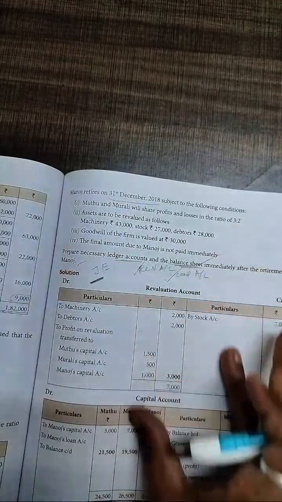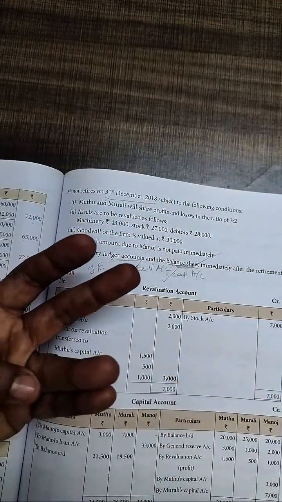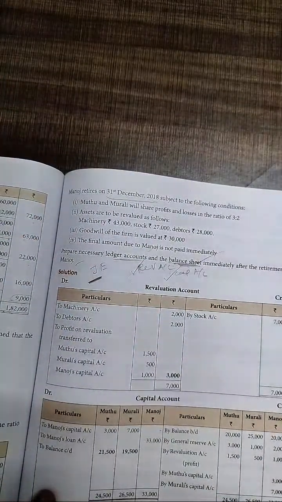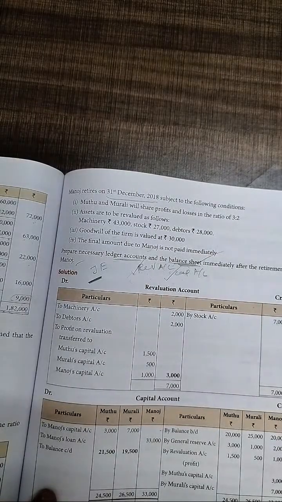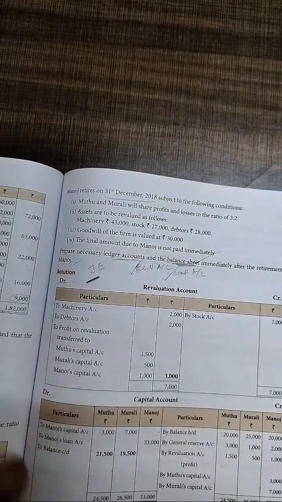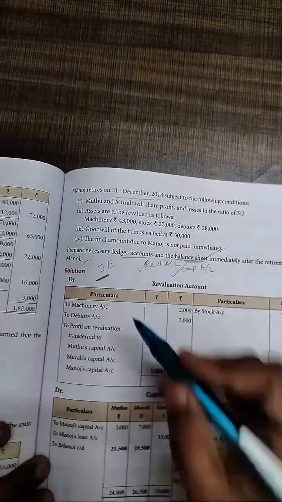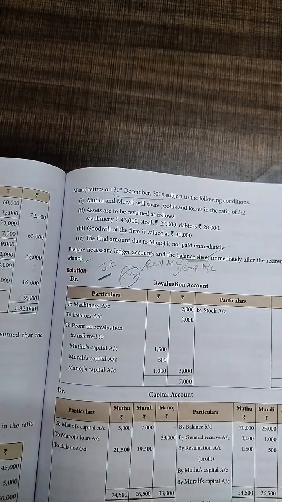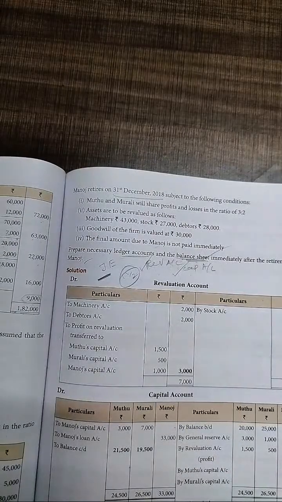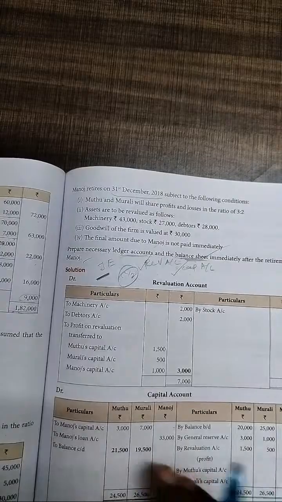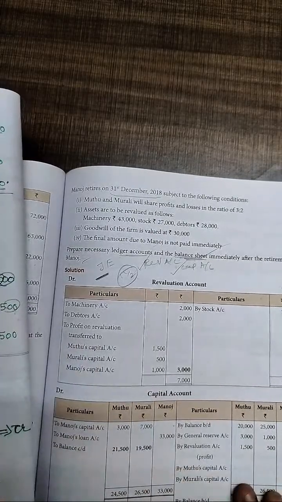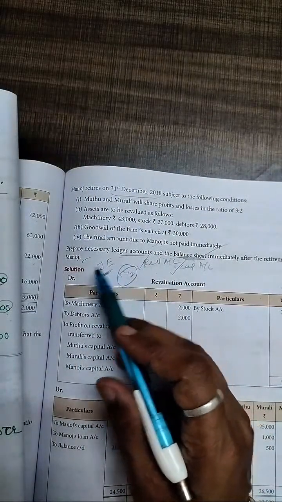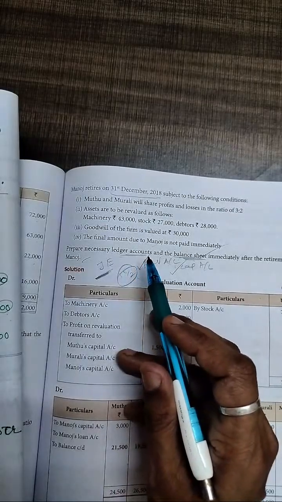So in all three accounts, that means the revaluation account, capital account and balance sheet, you will get the mistaken value. You can't find equal totals on the assets and liabilities of the balance sheet. To avoid this mistake, just take 1 or 1.5 minutes to prepare the journal entry before preparing the ledger account. It will always be safe for you. So I always instruct my students: even if you are not asked to prepare the journal entry, prepare it for your safety, to avoid lots of mistakes.